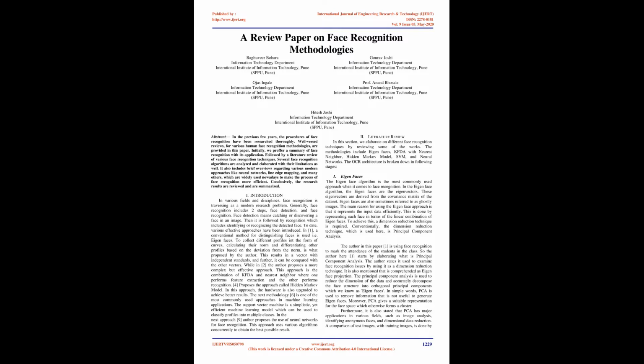In the eigenface algorithm, the eigenfaces are the eigenvectors. These eigenvectors are derived from the covariance matrix of the dataset. Eigenfaces are also sometimes referred to as ghostly images. The main reason for using the eigenface approach is that it represents the input data efficiently. This is done by representing each face in terms of the linear combination of eigenfaces. To achieve this, a dimension reduction technique is required. Conventionally, the dimension reduction technique used here is principal component analysis.